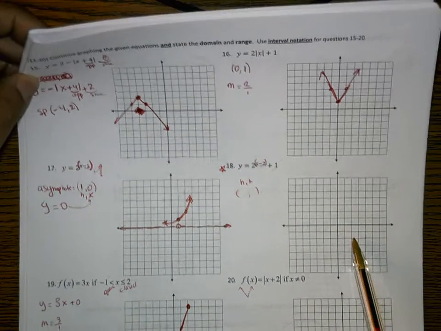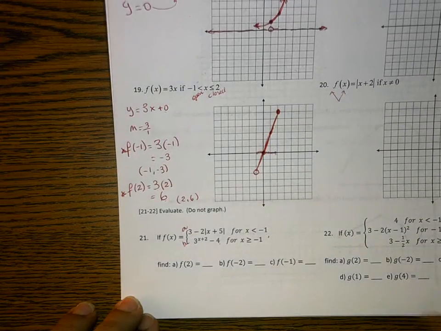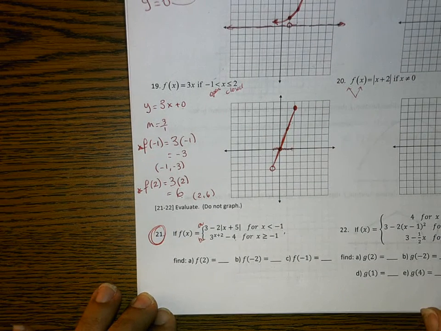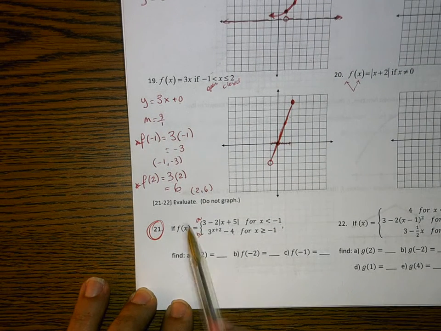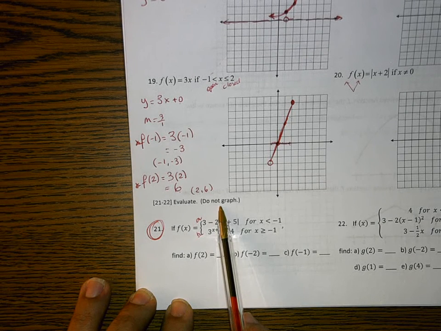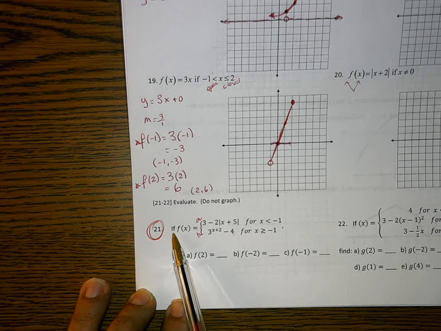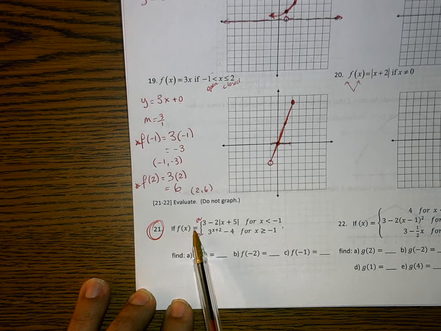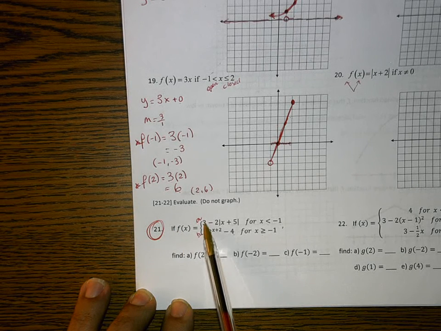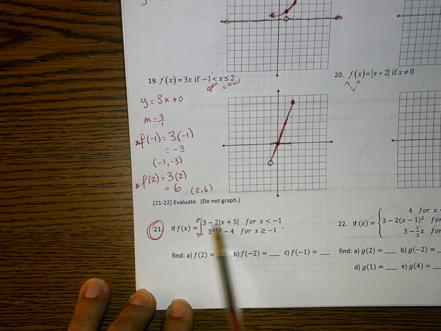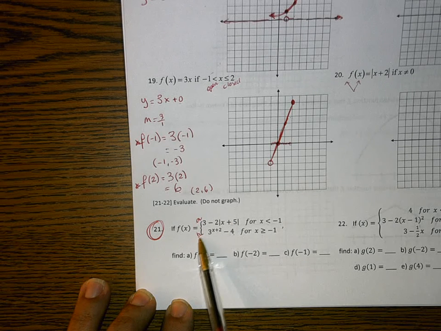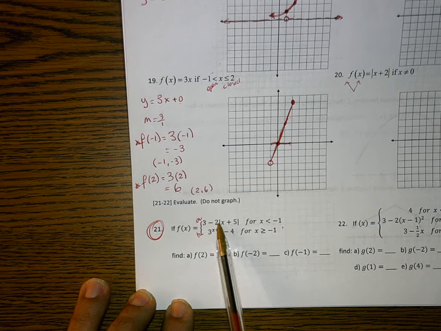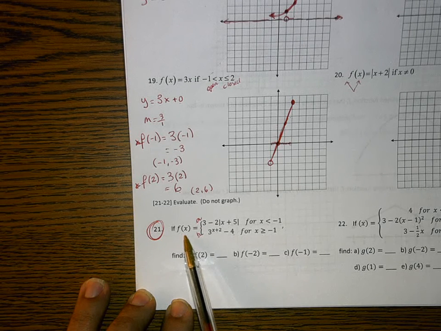Okay, all right. Let's do another question. Let's work on number 21 here. Number 21 says, evaluate, but do not graph. They give us the function, f of x equals, and there are two options here. I like to label one option A and the other option B. So there are two functions going on. This is a piecewise defined function.